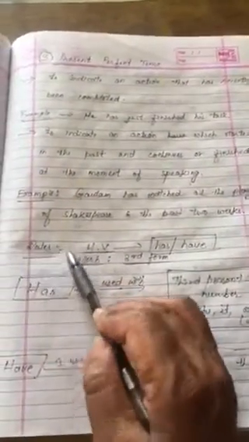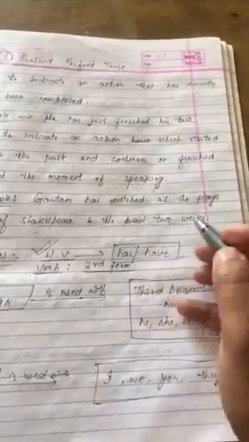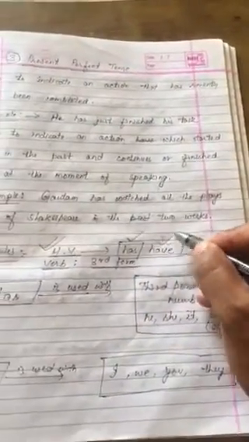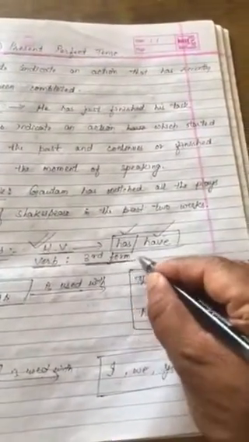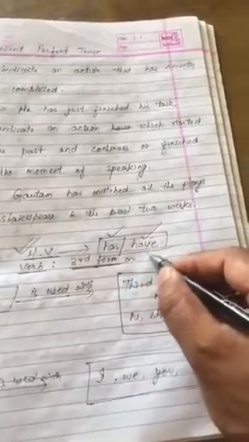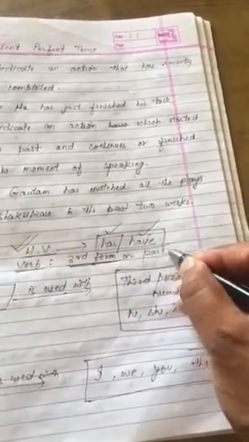Okay, so now the important thing is the rules. First of all, the helping verbs of the present perfect tense are has or have. Has or have are the helping verbs of this tense, and we have to use the third form of the verb, or we call it the past participle.